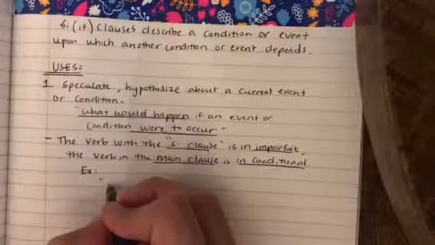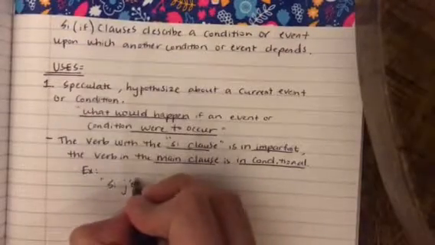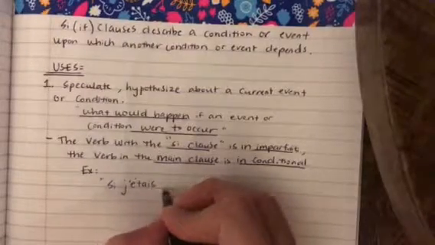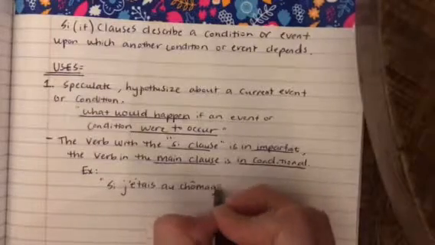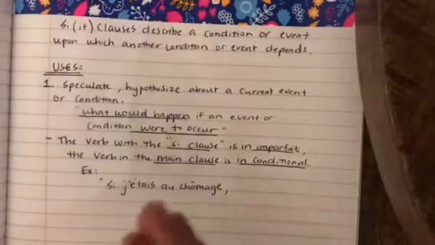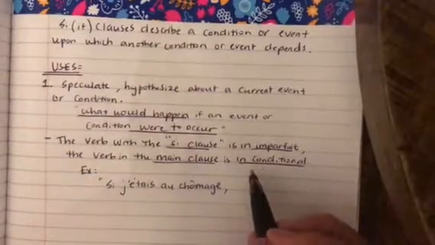So if I were unemployed, c'est au chômage en français. And then I want to say I'd send her my resume, okay? And the main clause verb is going to be in the conditional.